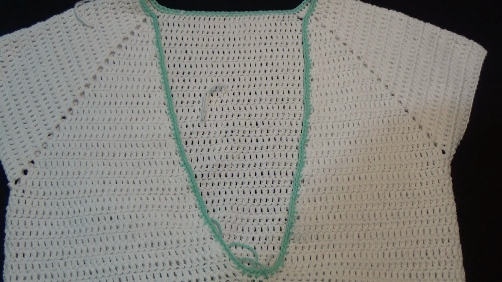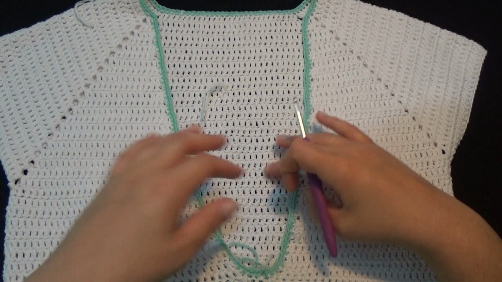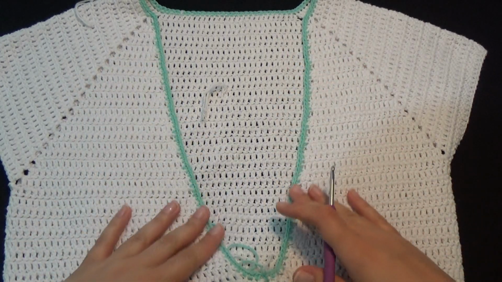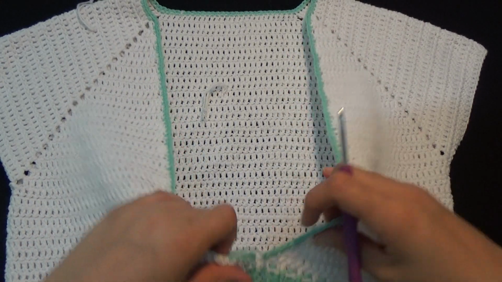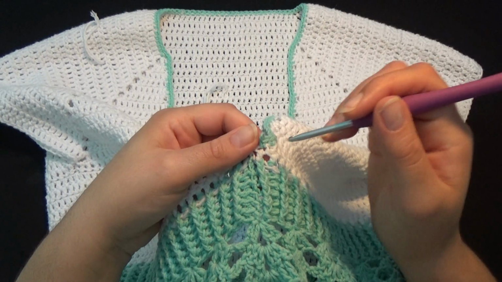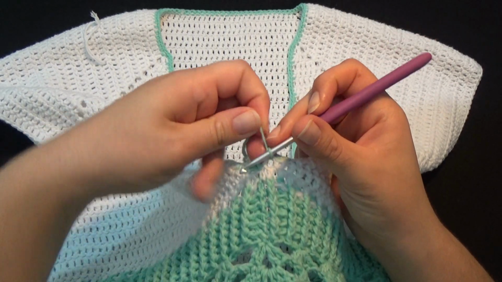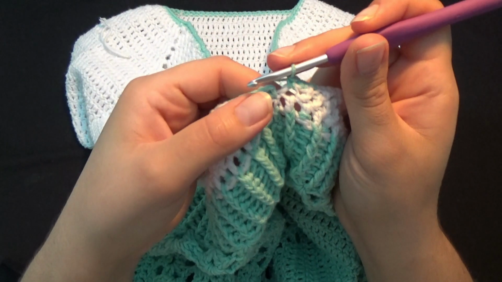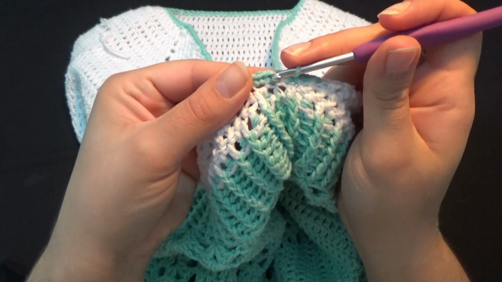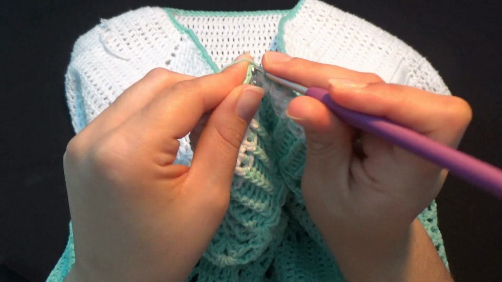I have completed crocheting all around. We finished going downwards. Okay, look what a beautiful result we have on the back of our project. Now what I'm going to do right here is work a slip stitch right here on the first single crochet of this row.